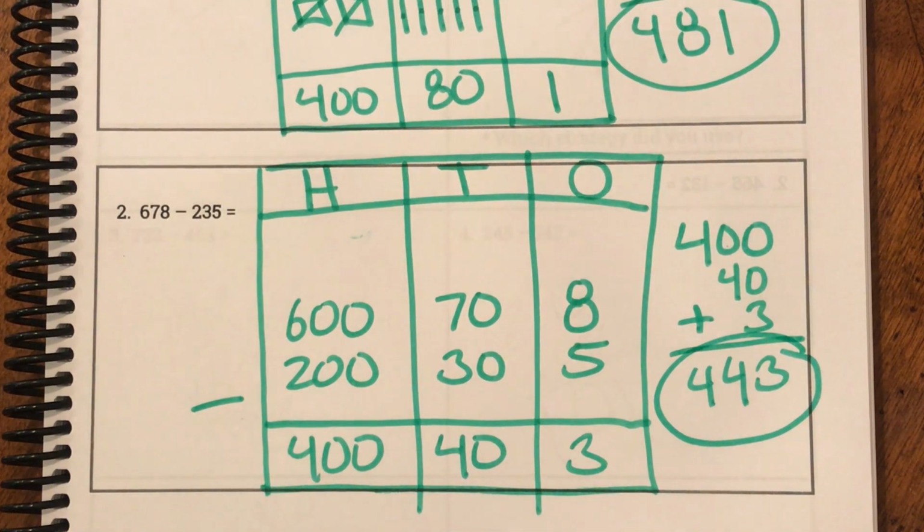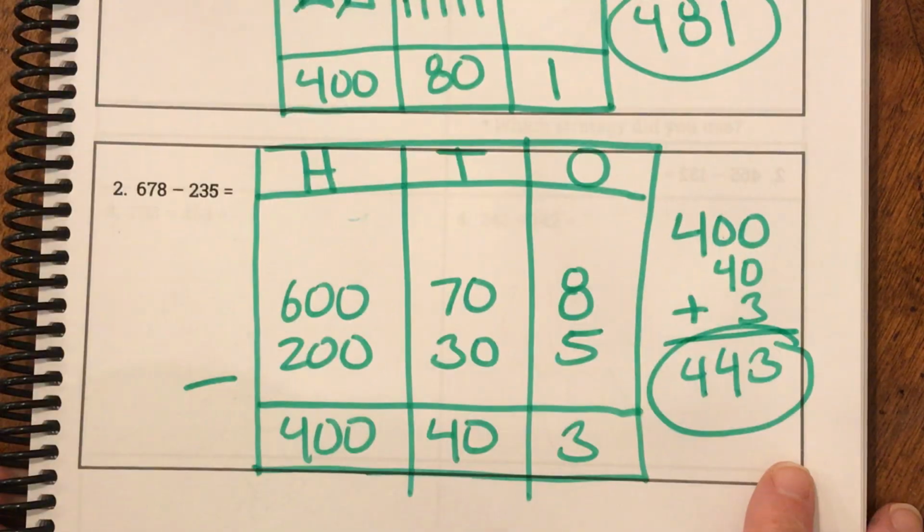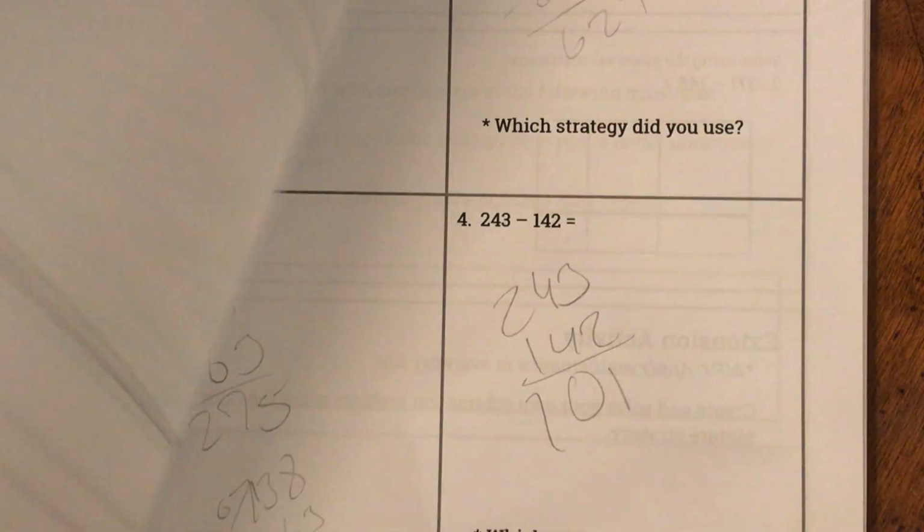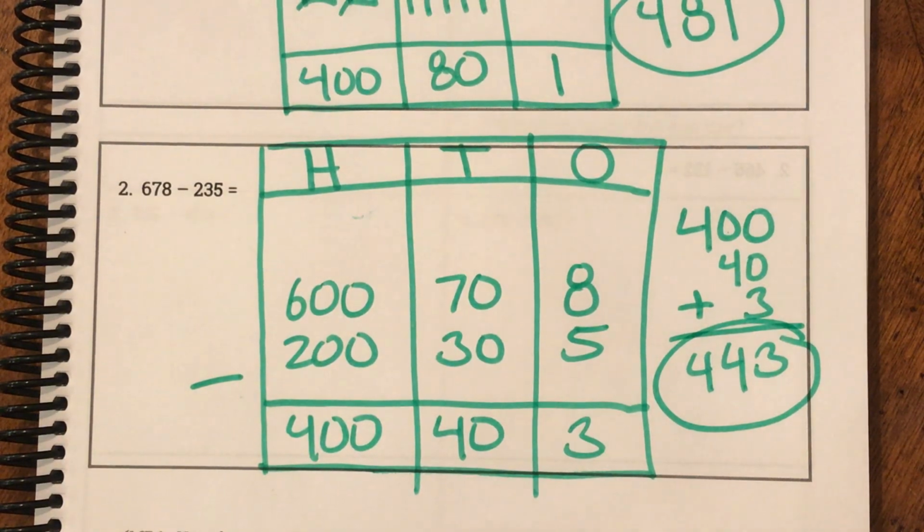Okay, ladies and gentlemen, make sure that you have these both down so you have 2 really good examples to use when you do the other problems that your teacher has asked you to do.